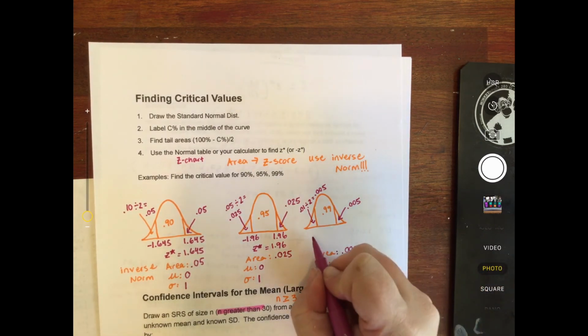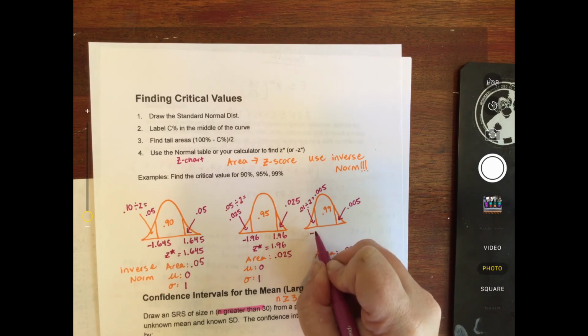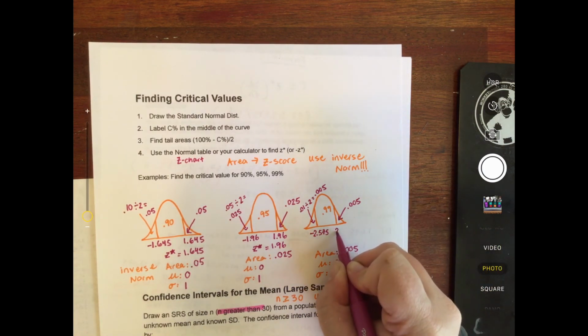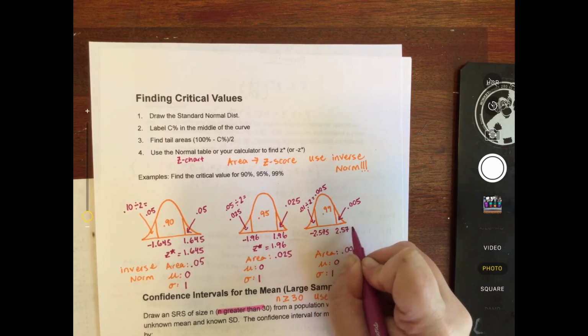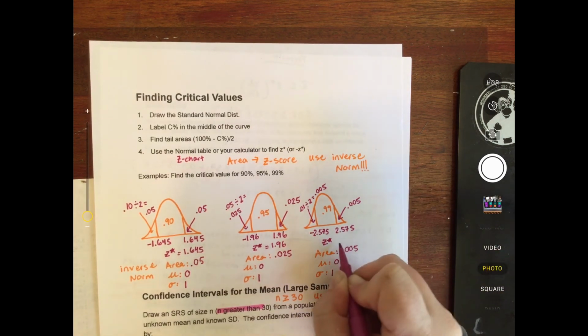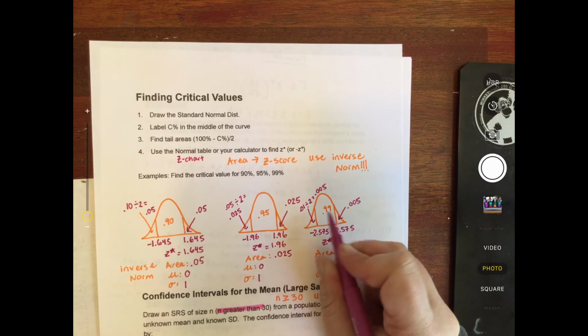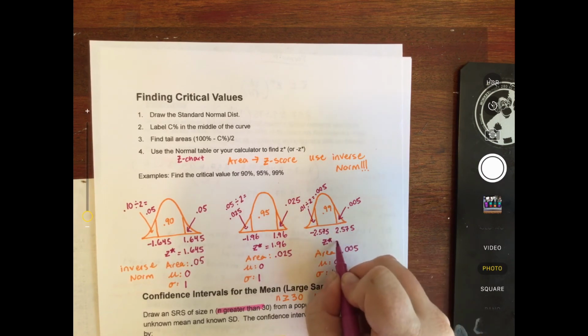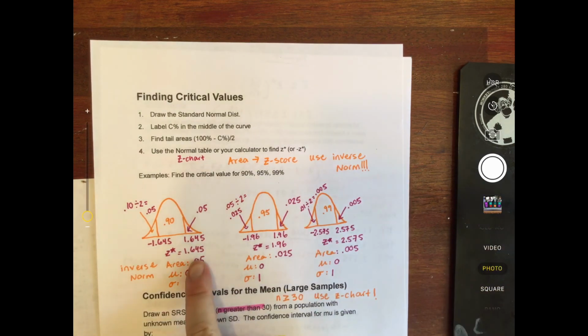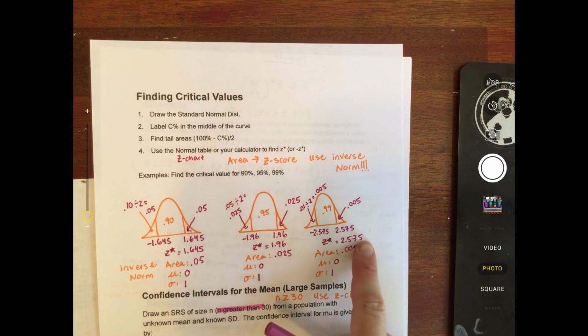When I do that here, I get negative 2.575. So the positive z-score would be 2.575. So we like to use the positive for our critical value. So our z critical value when we want to be 99% confident is 2.575.